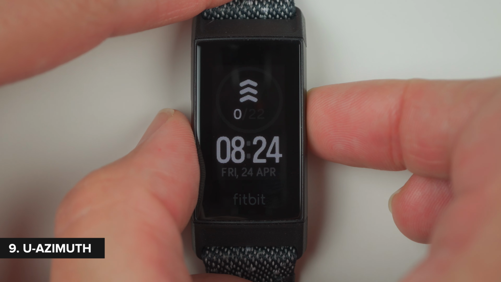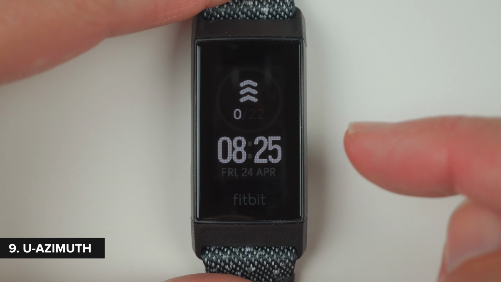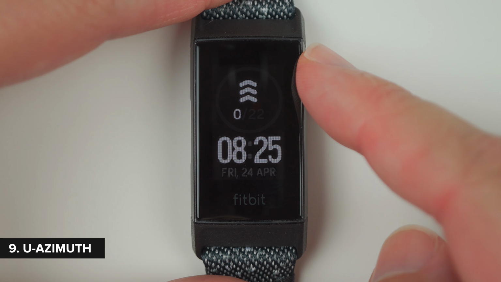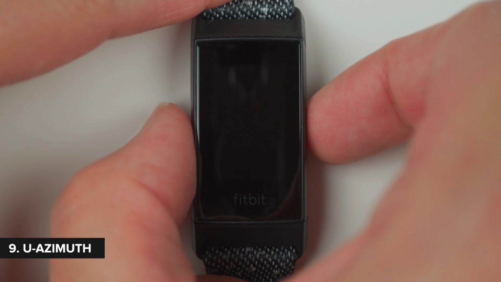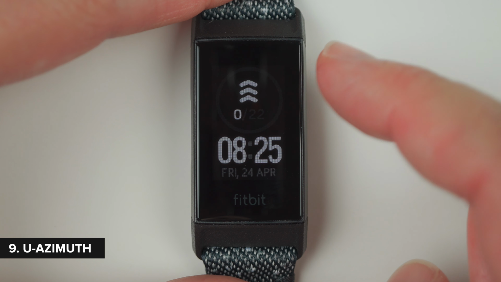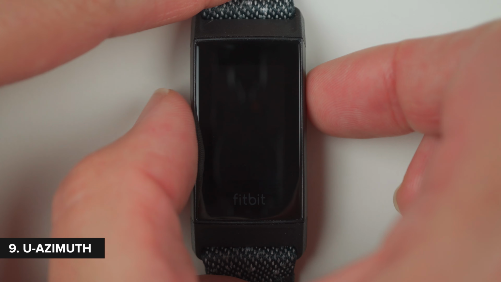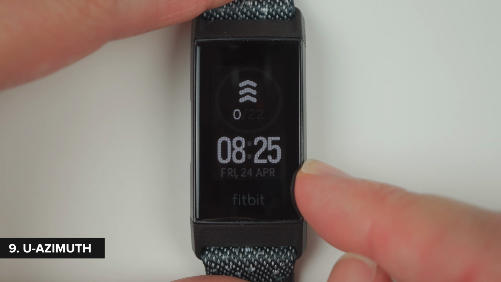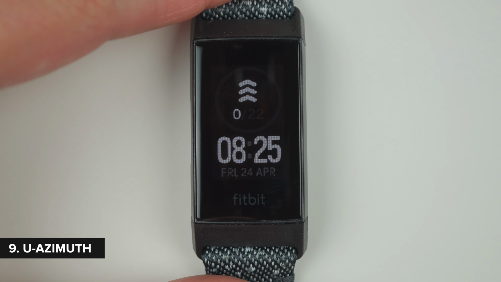Alright, this clock face is called U-Azimuth. It's basically the same as the previous clock face, except the stat on the bottom has been moved to the top, and the date's also at the bottom. So kind of just the reverse. We have the active zone minute stat with number and progress circle at the top. We have digital time with digital hours and minutes in the middle-ish. And on the bottom we have date with day of week, day of month, and month.